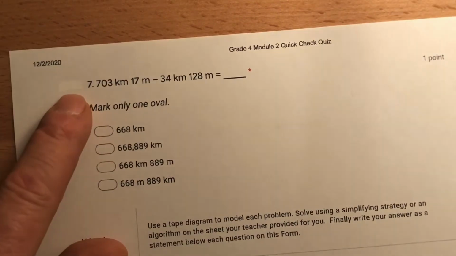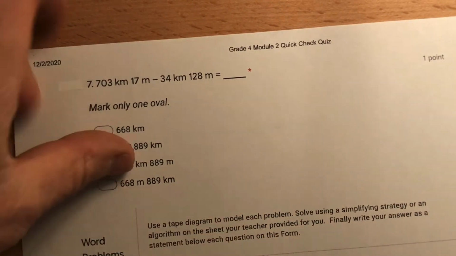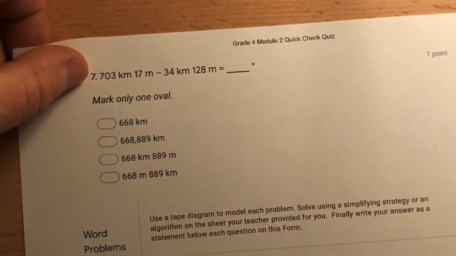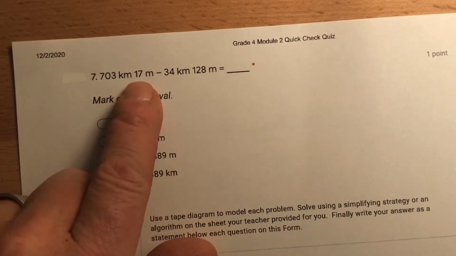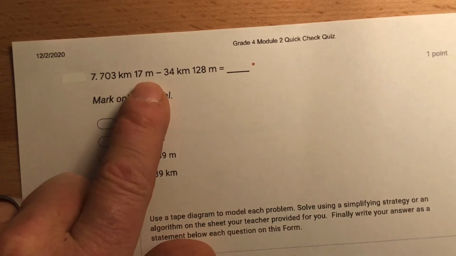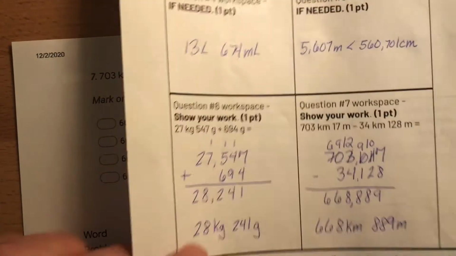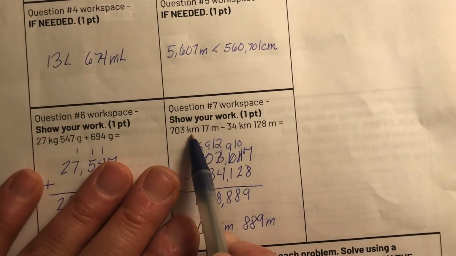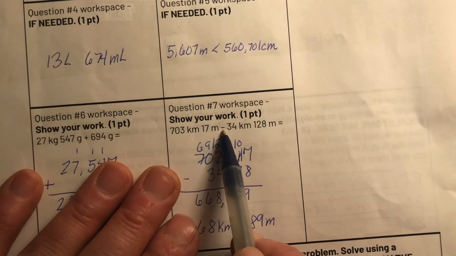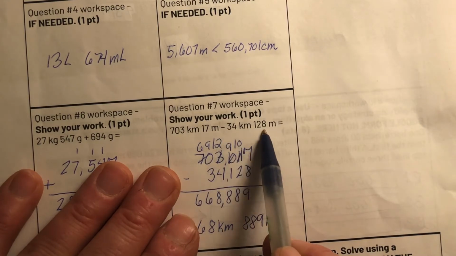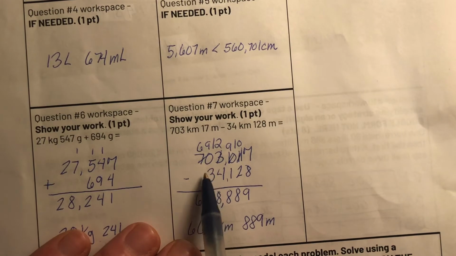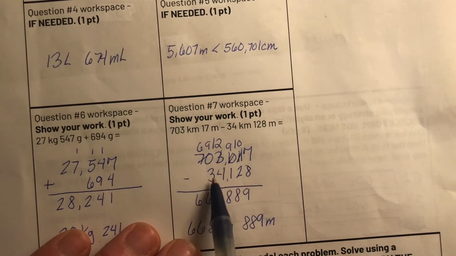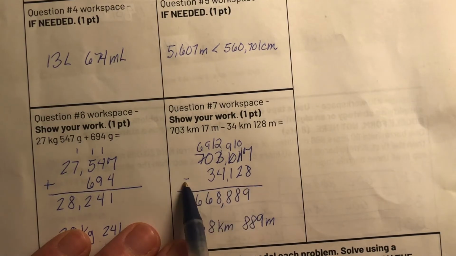All right, for number 7, I had to subtract now. I had to convert everything from kilometers, meters, just to meters, right? And that's what it looks like right here. So the problem that we had was 703 kilometers, 17 meters, minus 34 kilometers, 128 meters. Well, I made this into 703,017, and then this one into 34,128, and I subtracted it.